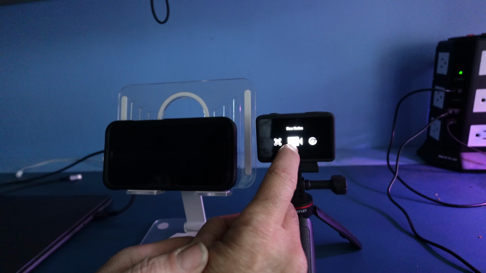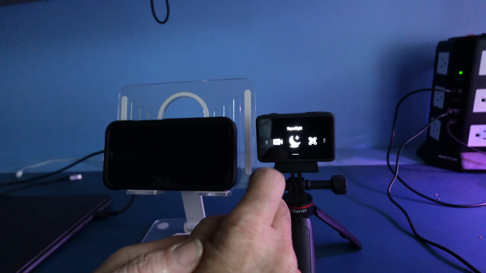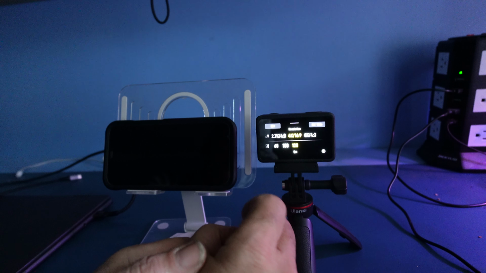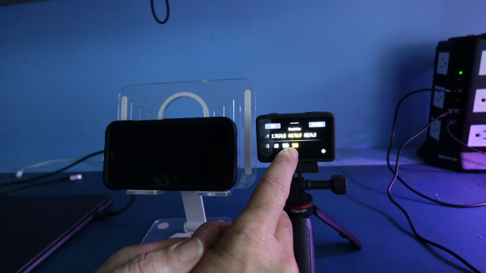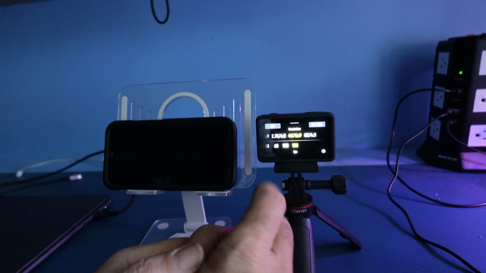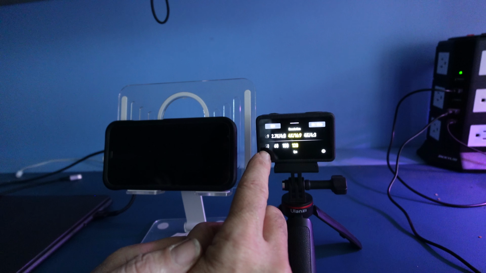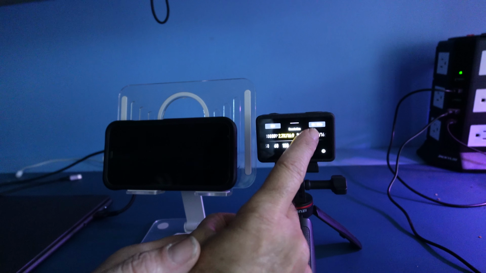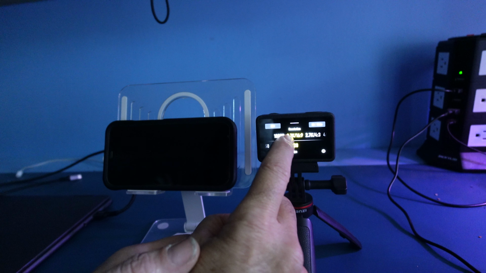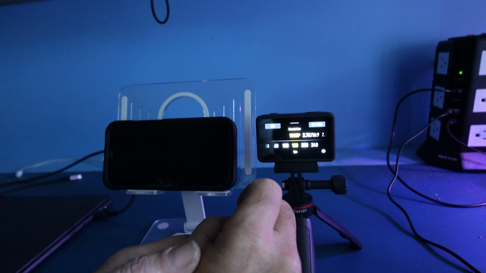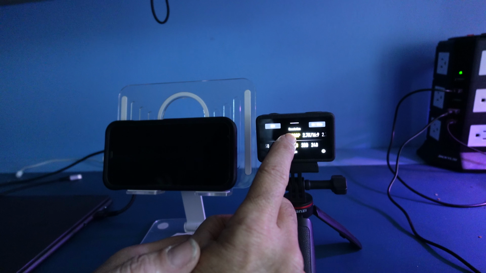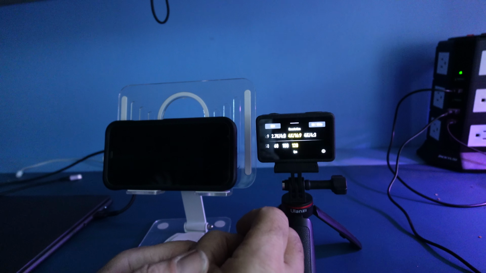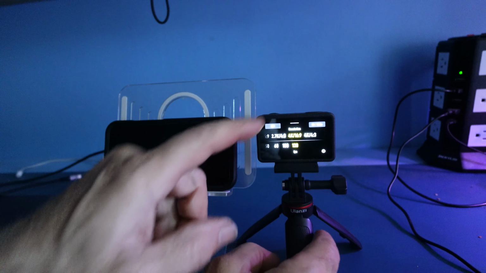You want to not be in slow motion. You want to be in video mode. You want to be 120 frames or 100 frames, not 60 frames or lower. You want to be in 4K 16 by 9, 2.7 16 by 9, or 1080p, that you have no choice of 4:3. So I'm in 4K 16 by 9, 120 frames per second.